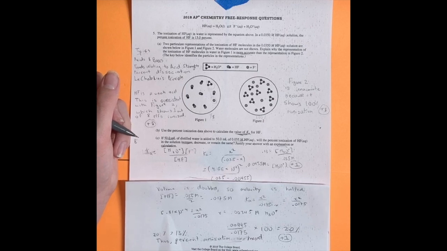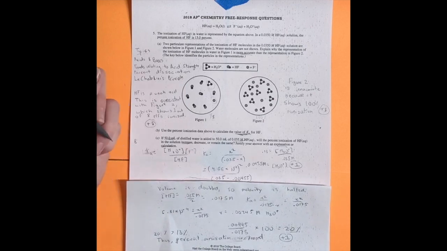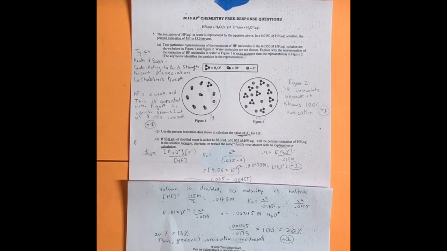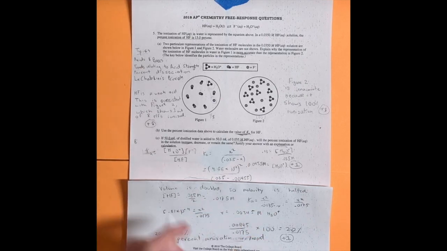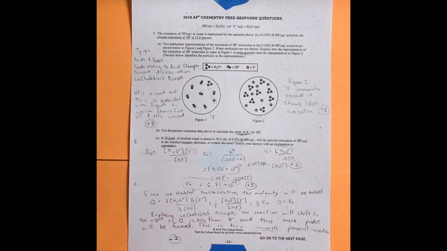And part C is actually only worth 1 point. You get 1 point for the correct answer and explanation. So correct answer, increased. Yeah, numbers are correct. And looking back at the other way of solving it, also plus 1, increases, all correct reasoning.